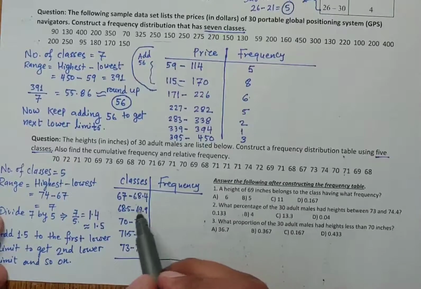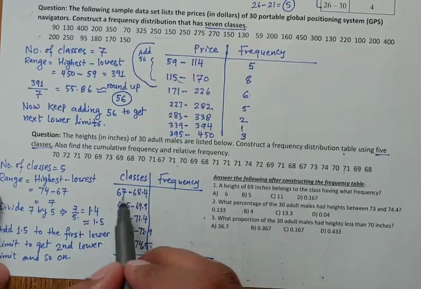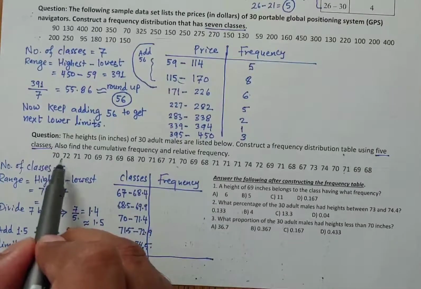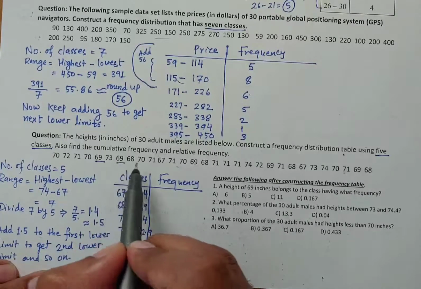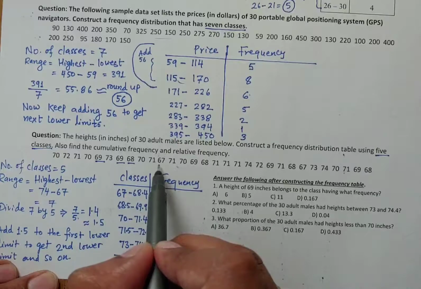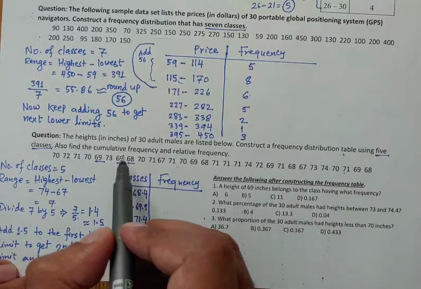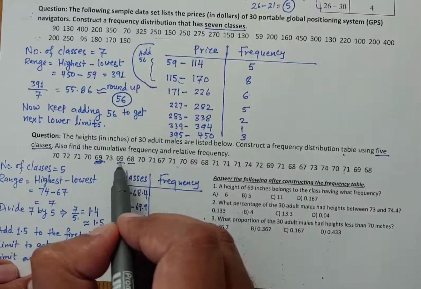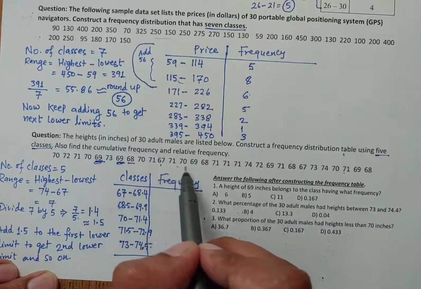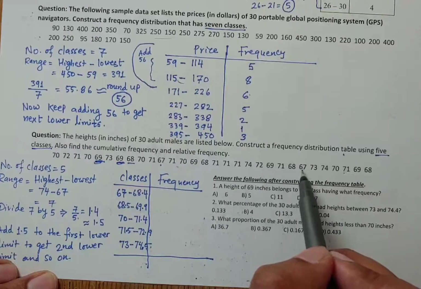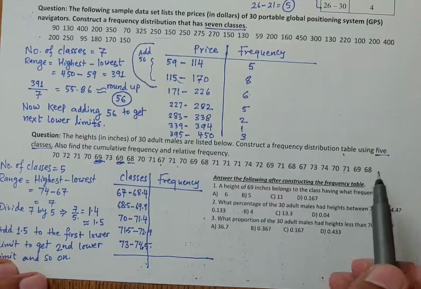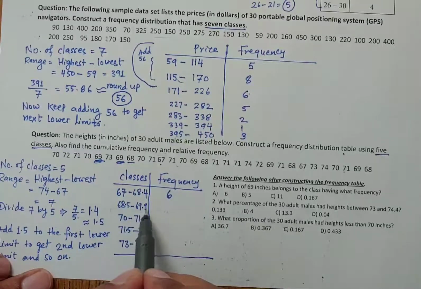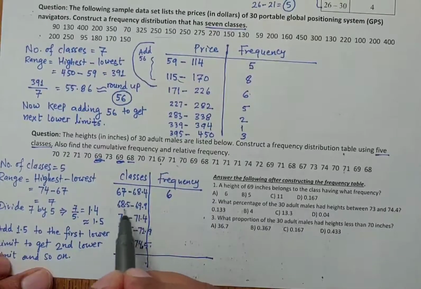Now frequency: how many numbers are in these classes? 67 to 68.4. Now you count 67 to 68.4. Oh, no, not 69, we need 67 to 68.4. So this is not in that, this is not in that. 1, 2, 3, 4, 5, 6, right? So we get 6. Now 68.5 to 69.9 will contain 69.